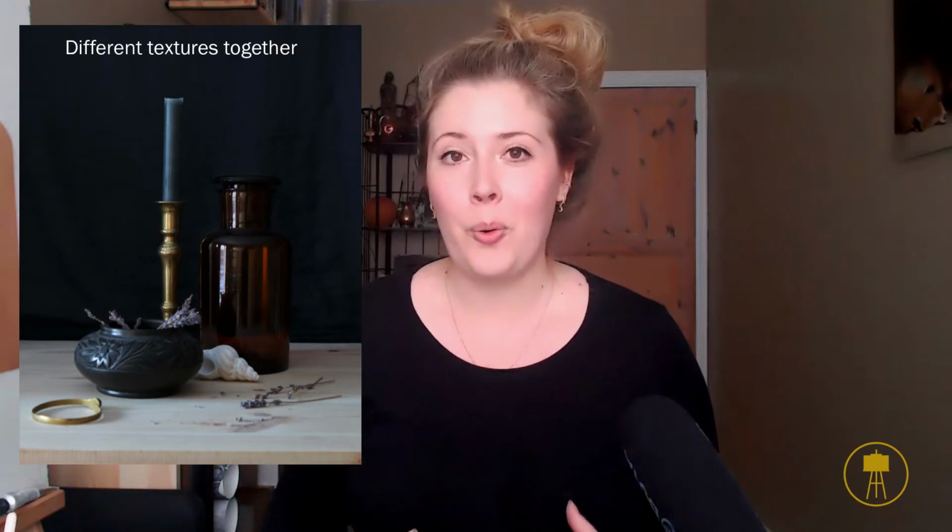So it's really important to get that interest up in your still life painting, that you have contrasts. And one way that you can create contrast is through textures. So combining different textures is going to create contrast and is going to create interest and effect in your paintings.